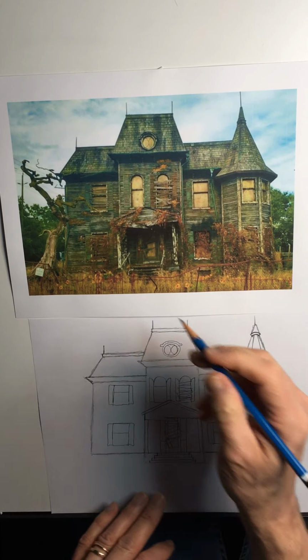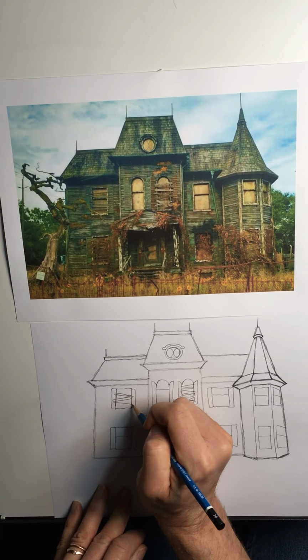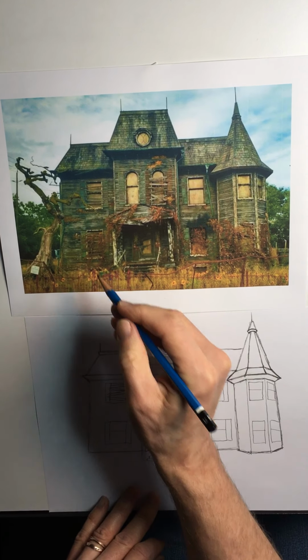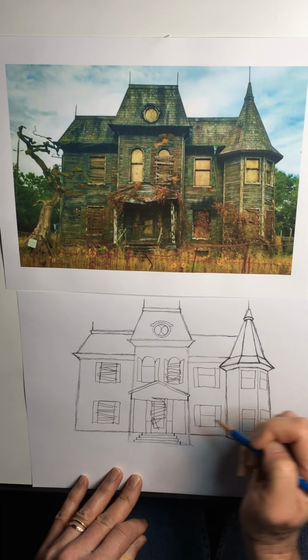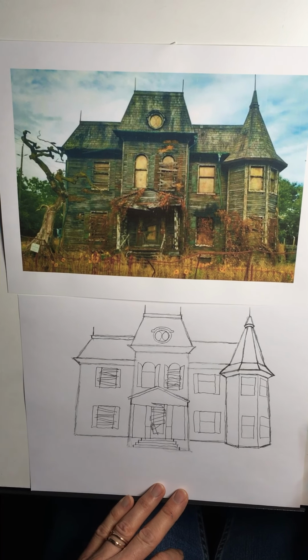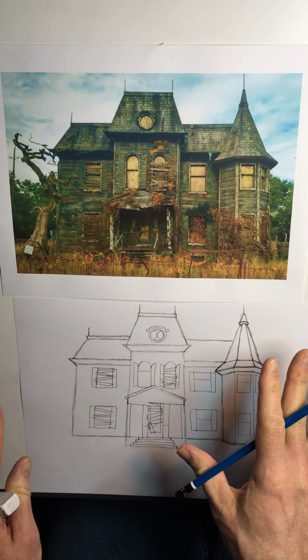And here I see boards on this window up here. So we put a few across like this. This one does as well, although there's leaves or vines crawling up it. Okay. There's so many more details we can put in this.